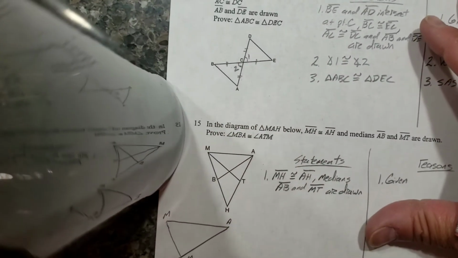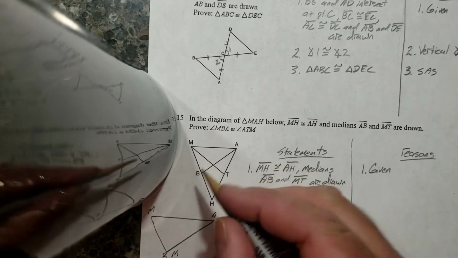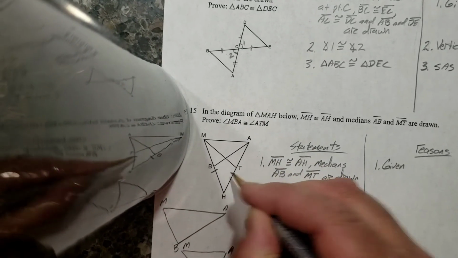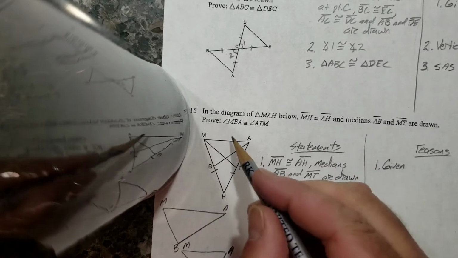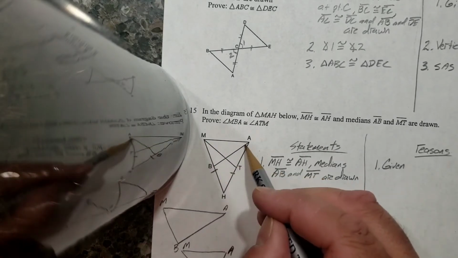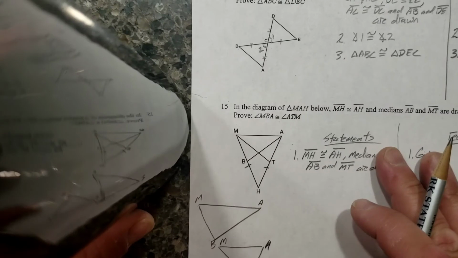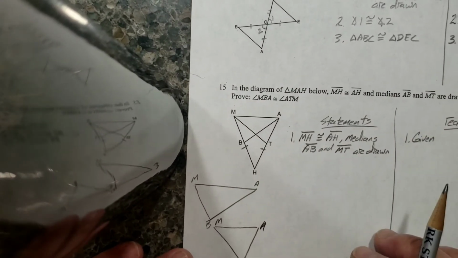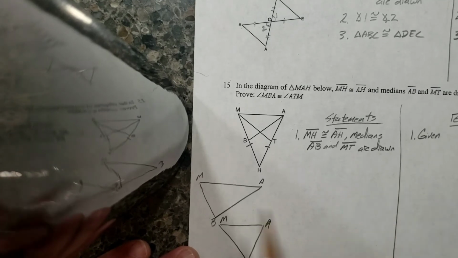In the diagram of triangle MAH below, MH is congruent to AH. So these full sides are congruent. And medians AB and MT are drawn. Prove angle MBA is congruent to angle ATM. Now what I tried to do here was break up the two triangles, okay, just to show you how this is going to look. All right, this is where they are.